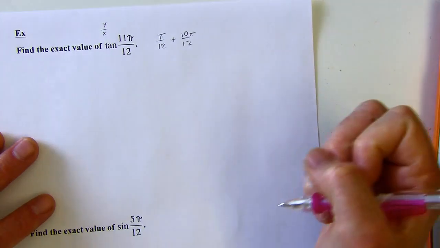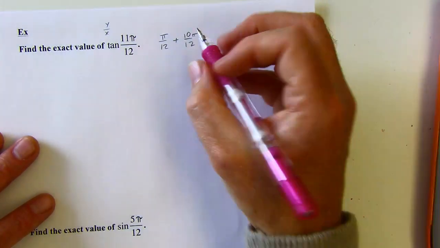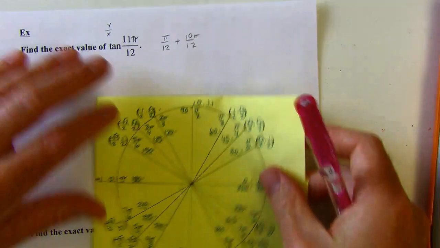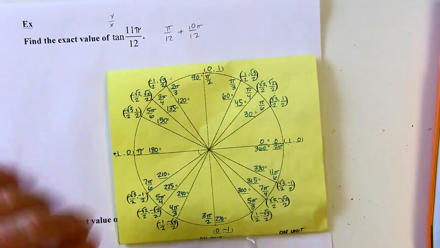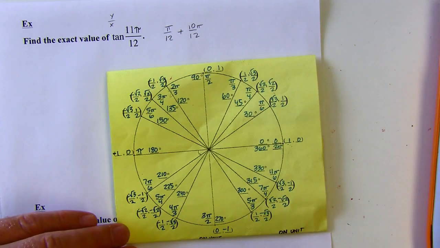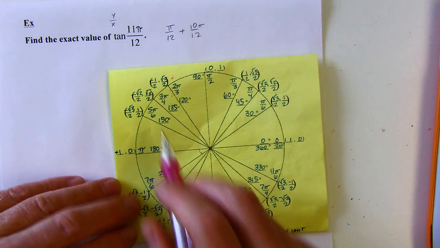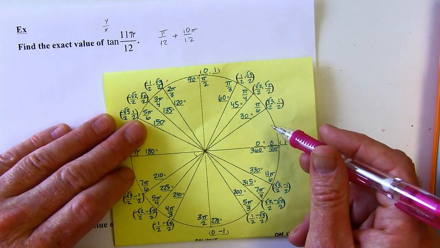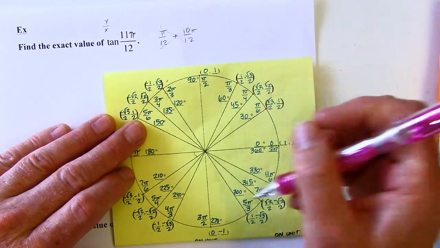Okay, that would add to 11 pi over 12. And this would reduce to 5 pi over 6, right? 5 pi over 6 is on my unit circle. Why am I having trouble finding it? There it is. There's 5 pi over 6. Pi over 12 isn't on there, okay? So that means this is a dead end, so I'm just going to try another.